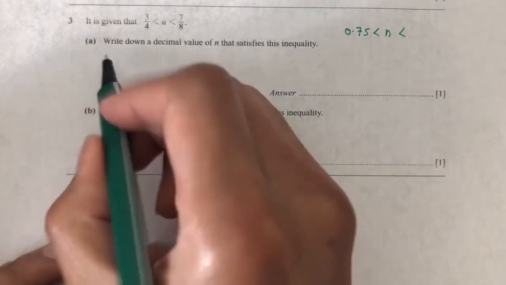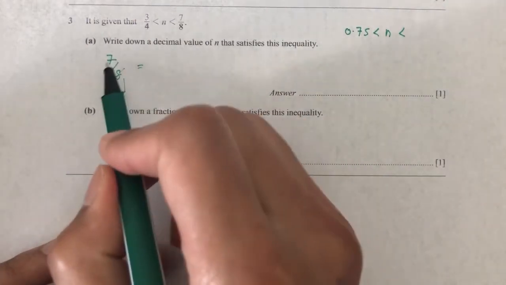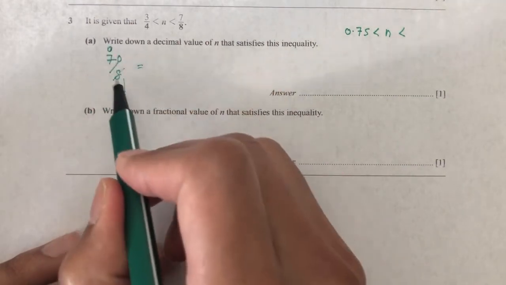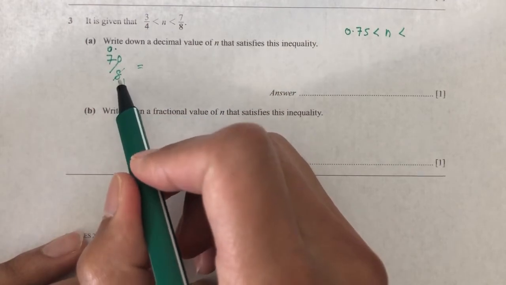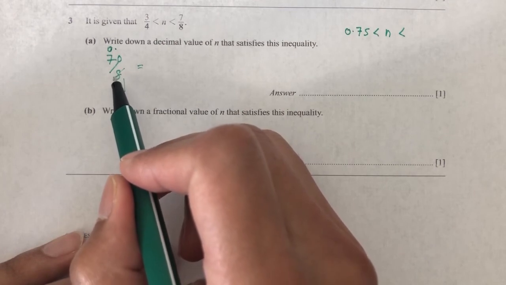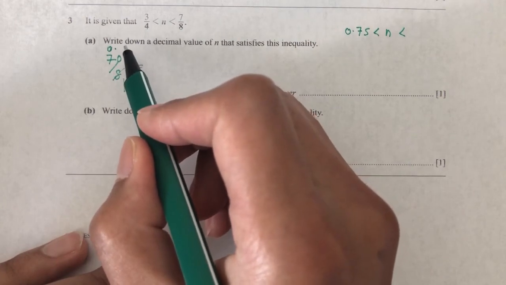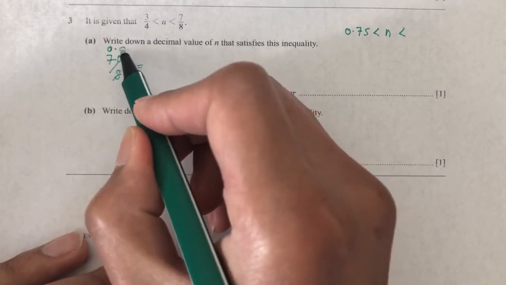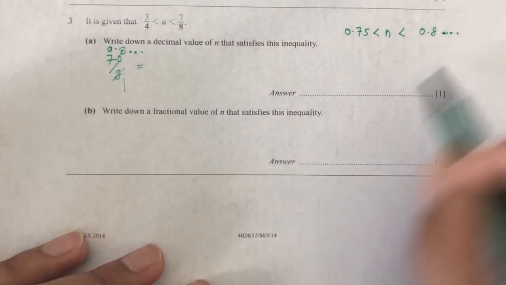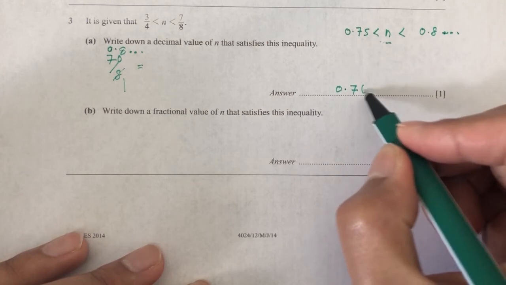So let's divide that. So what is 7 divided over 8? We will have 8 is 1. So in 7 we have 0 times 8, so 0. So in 70 we will have at least how many times 8? We have 8 times 8 is 64. 8 times 9 is 72. So we'll be past that. So we have 0.8 something. So here it will become 0.8 and then something will be remaining. So what values is between? So n we can take n as 0.76 for decimal value.